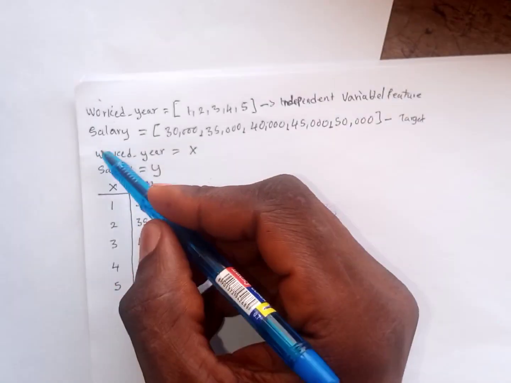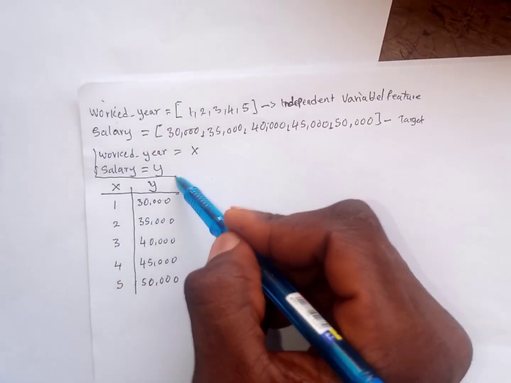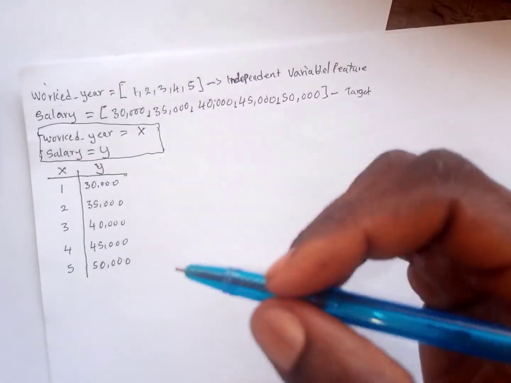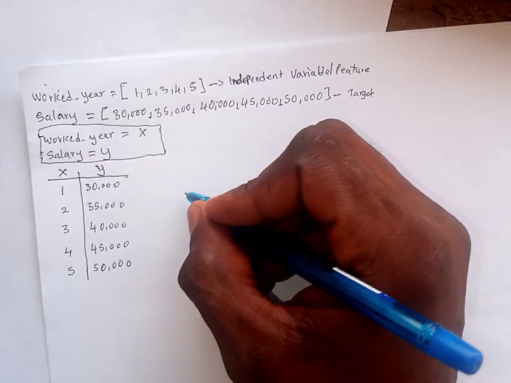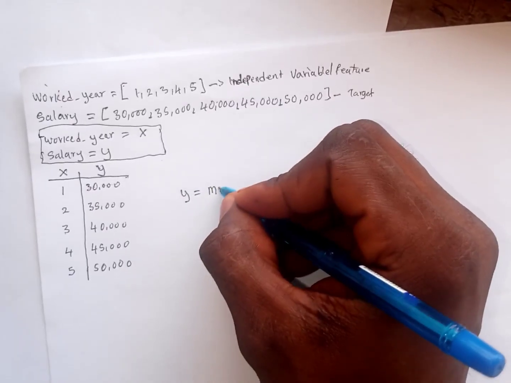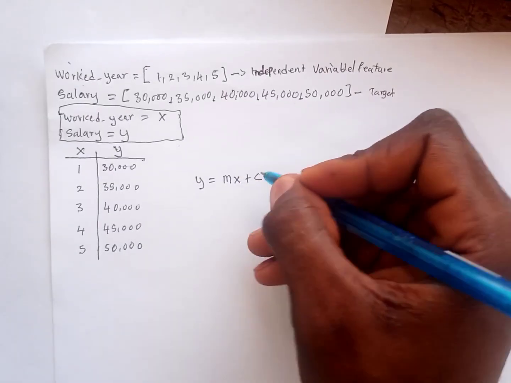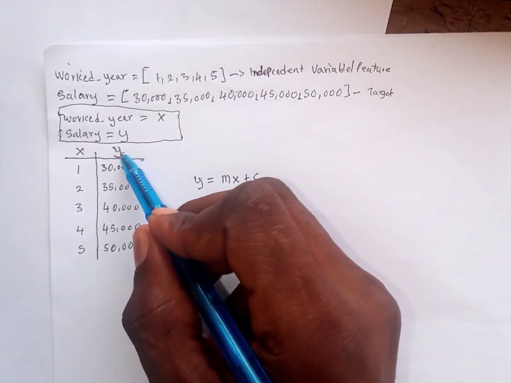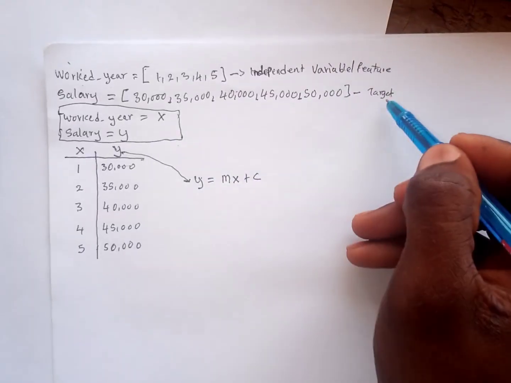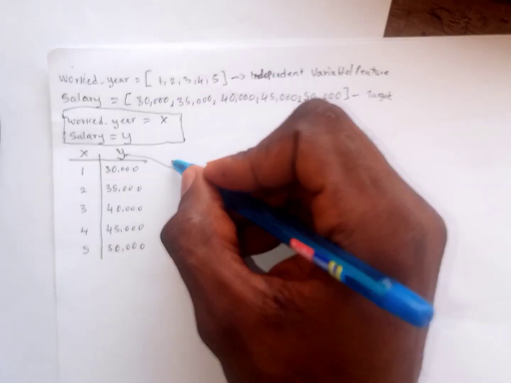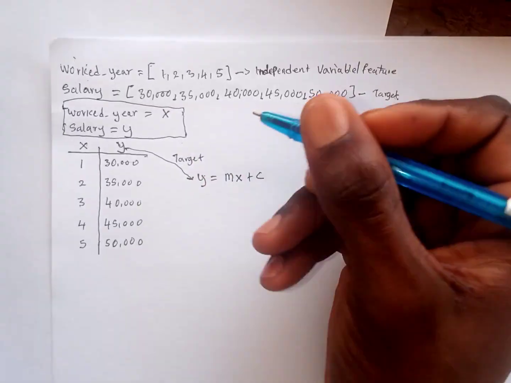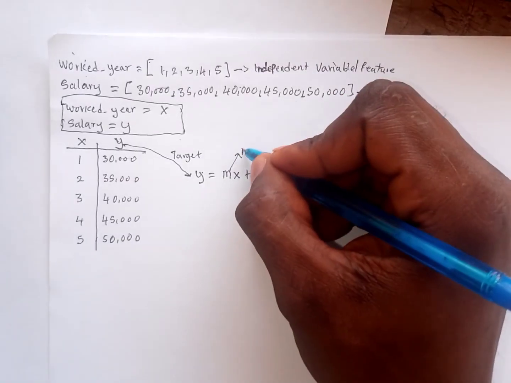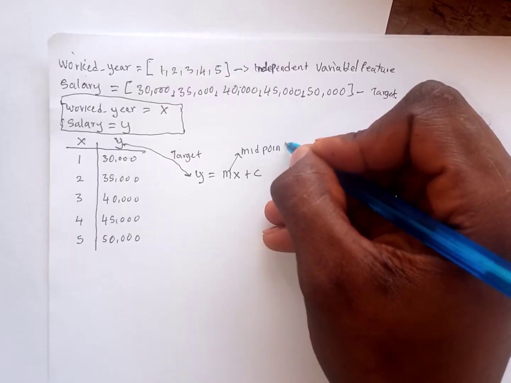So since we have now assigned our worked year and our salary to be x and y, we won't get confused. Now we are going to introduce the linear regression formula, which is given as y equals mx plus c. We have already explained what y is: it is our target. We haven't seen m, which is called the midpoint.